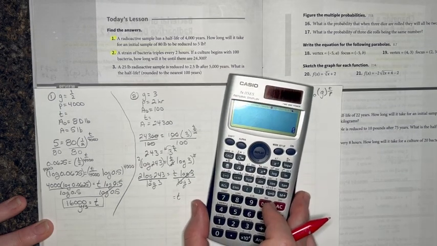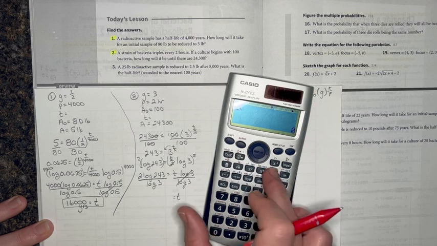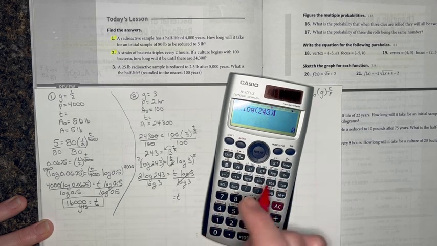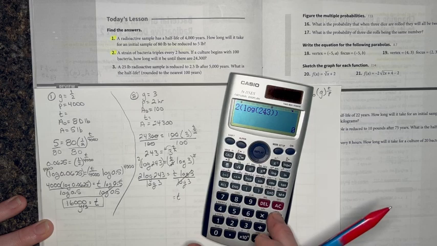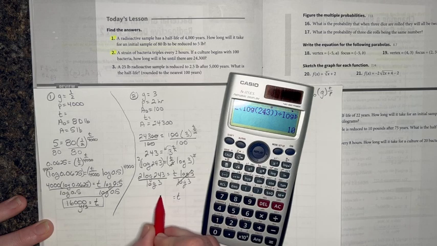I'm trying to make sure you guys can see. We have 2 times the log, where's my log button? Here it is, of 243. Close parenthesis for the log. Close the parenthesis for my multiplication here. Divided by the log of 3, close parenthesis, equals 10.